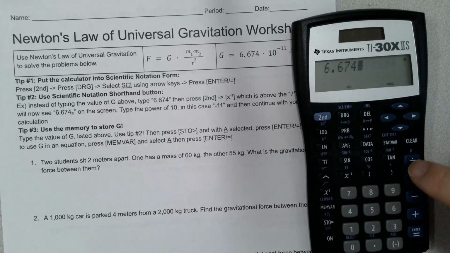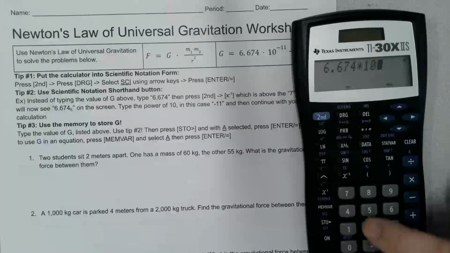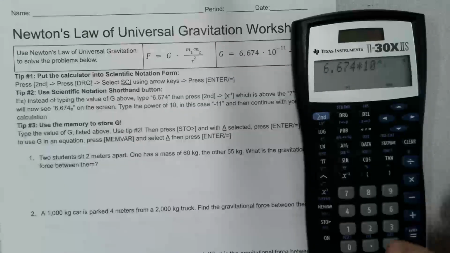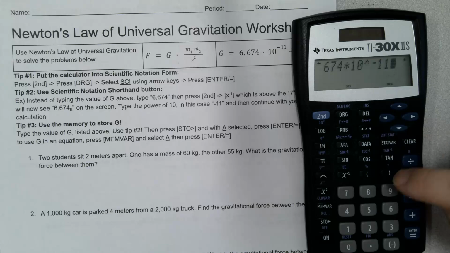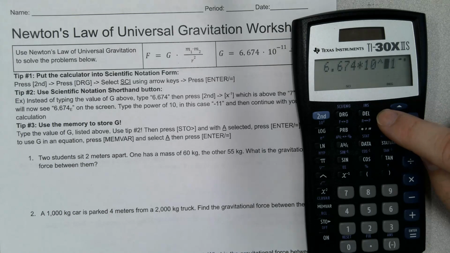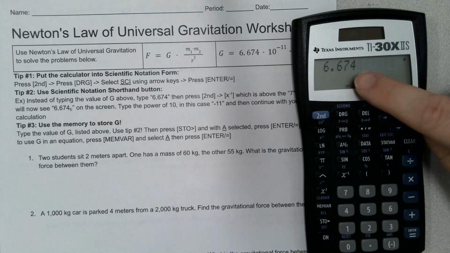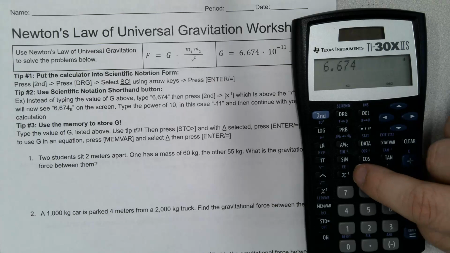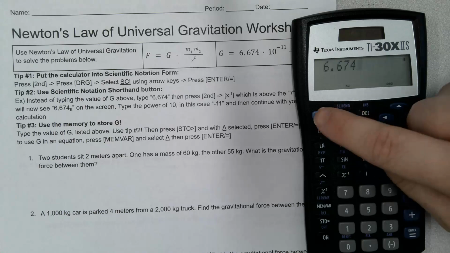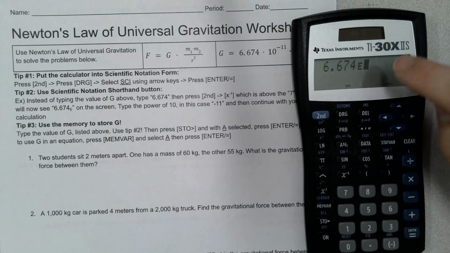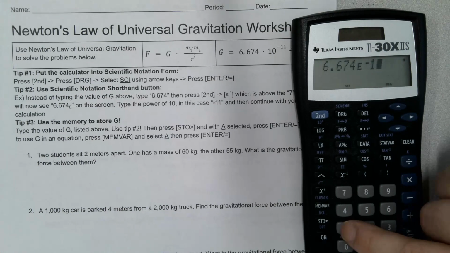6.674. Now you could have done it like I did, where you say times 10 raised to the negative 11th. You could do that, that's fine. But instead of typing that times 10, this button over here, big E, as on most calculators, it simply means times 10 raised to the negative 11th.